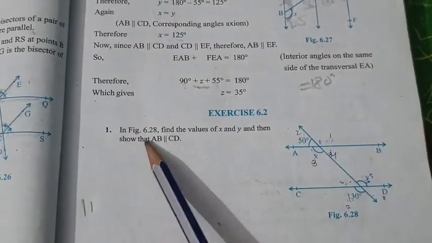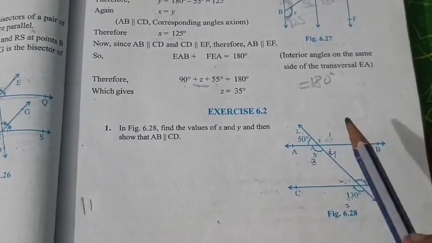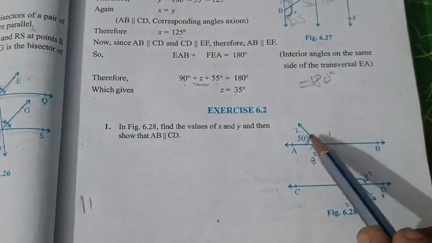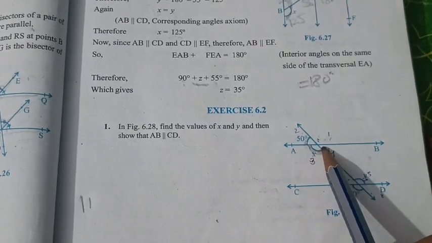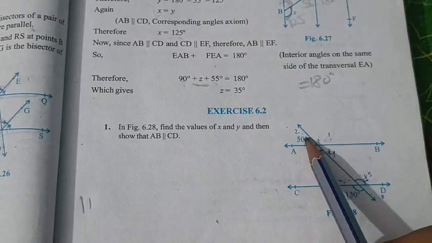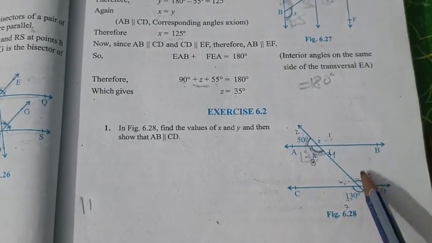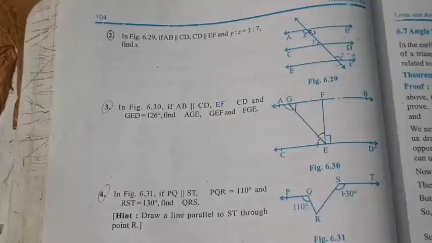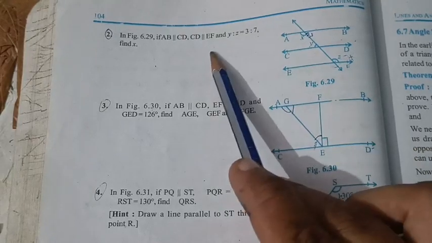And in this question we have to find the values of x and y. By this you can know the angle. How? The linear pair. 180 minus 50 is 130. And if this is 130, then this will also become 130. How? By corresponding angles. Here you have to find x. How will you find x?